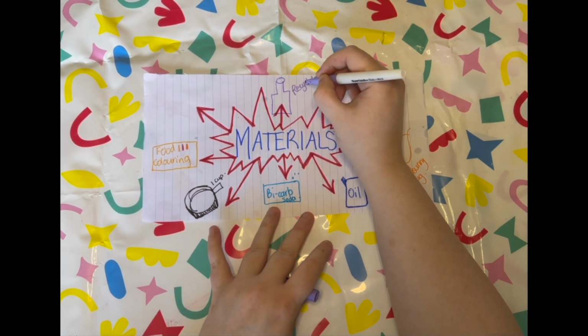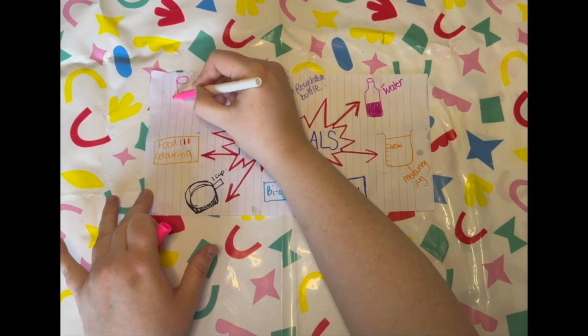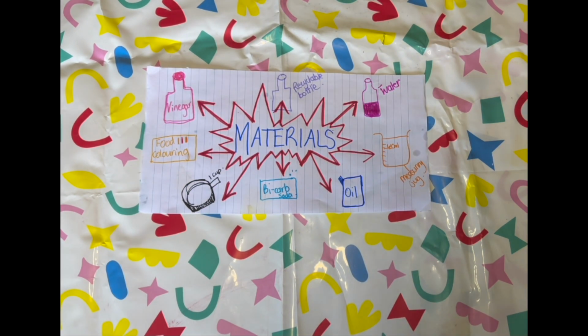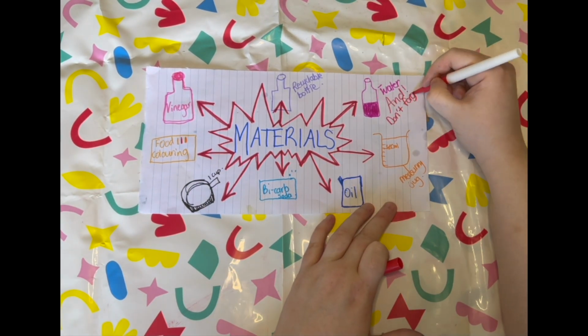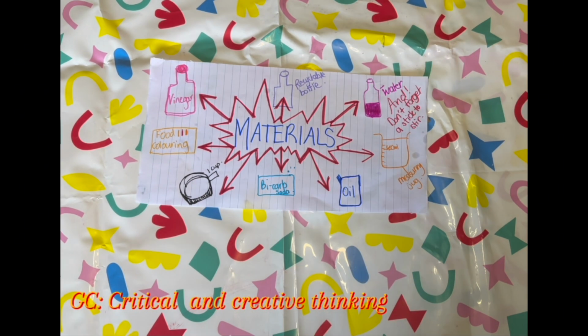Remember, we're thinking about sustainability here, and vinegar. Students' critical and creative thinking is developed when they're obtaining their materials and conducting.